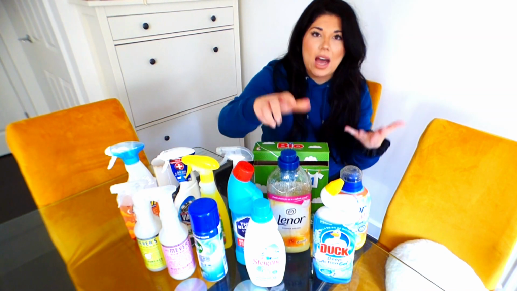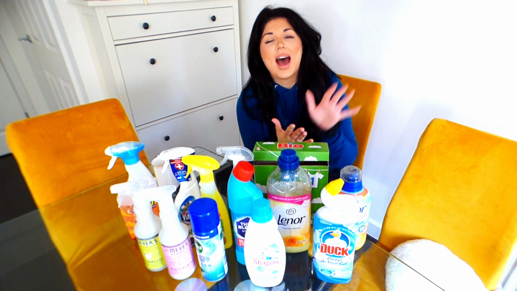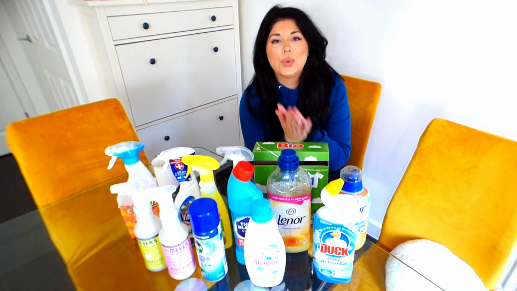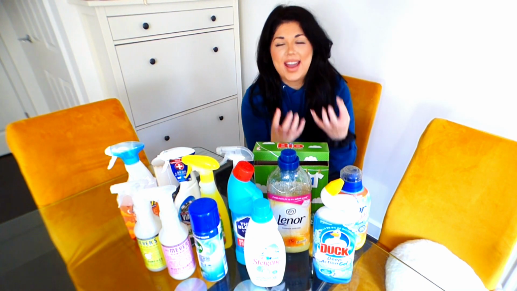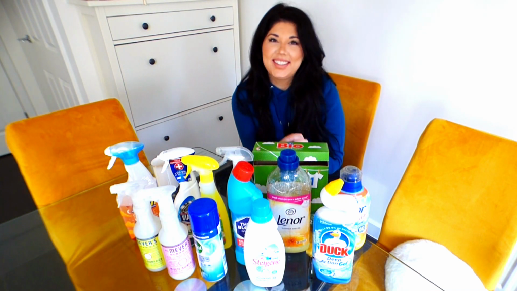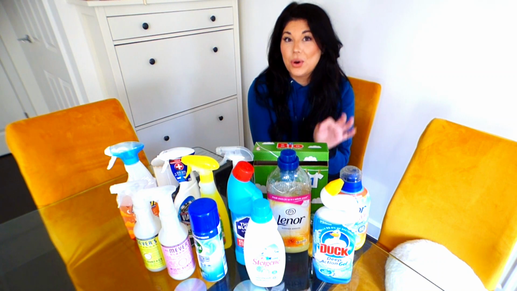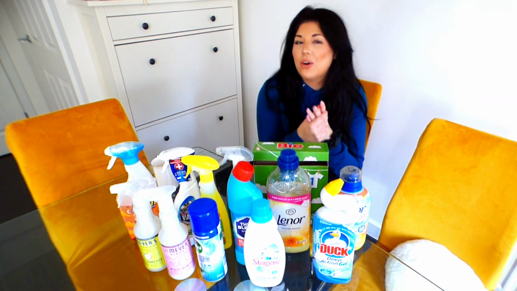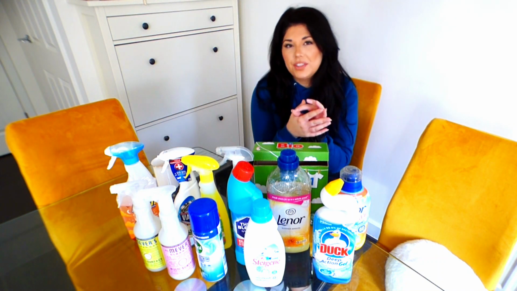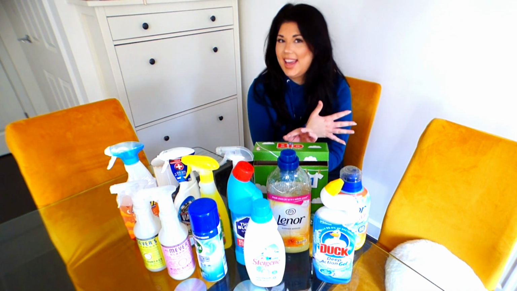So let's now discuss fabric softeners and what they do to our clothing and why they are here. Fabric softeners add a coating of fatty acid molecules onto our clothing. This helps to make our clothing feel softer and reduce static.